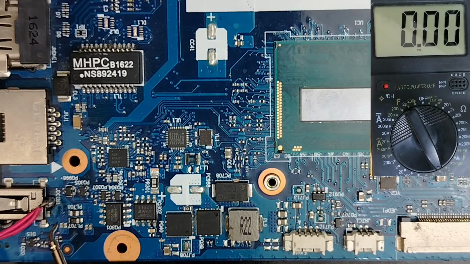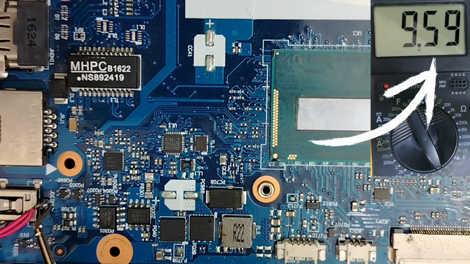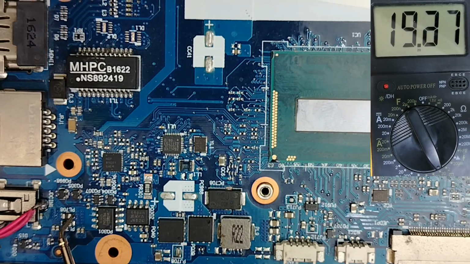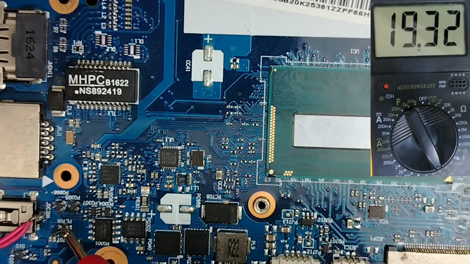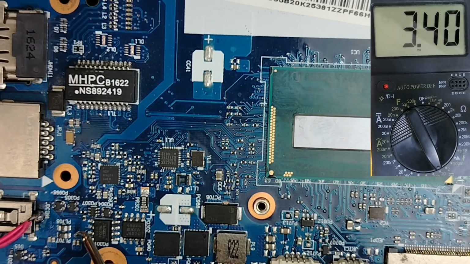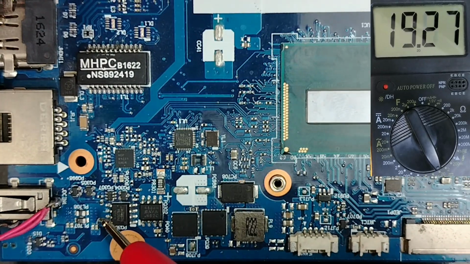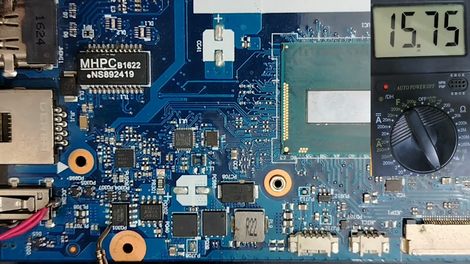In the previous course, we saw that the main voltage coming from the input passes through these two inductors, as you can see here. So 19 volt on both sides of these two inductors, and then through these 4 ceramic capacitors, which have the purpose of filtering the signal, and then goes to the drain of this MOSFET.